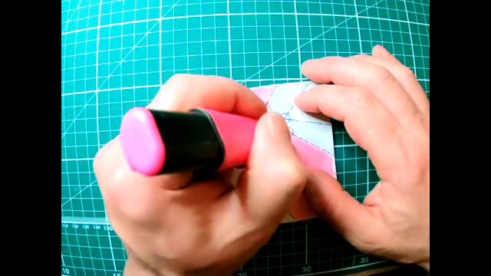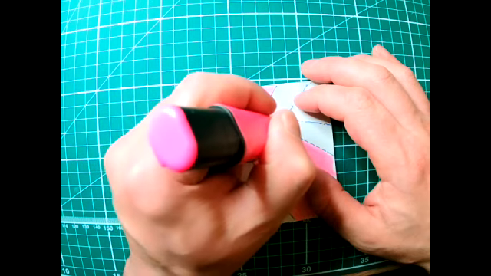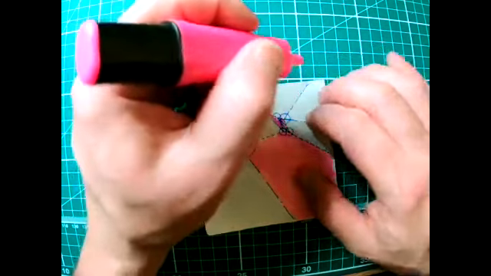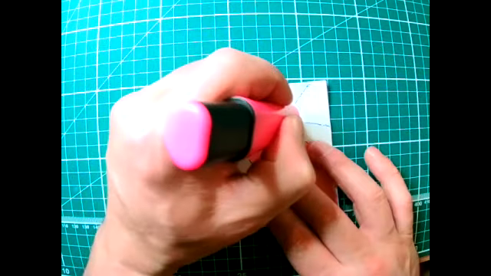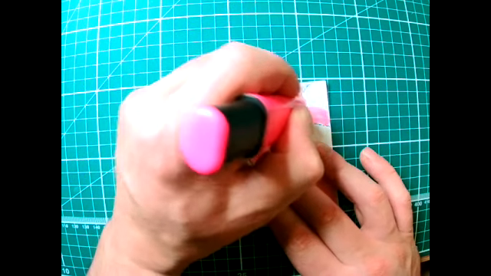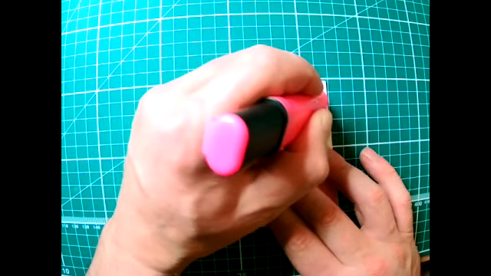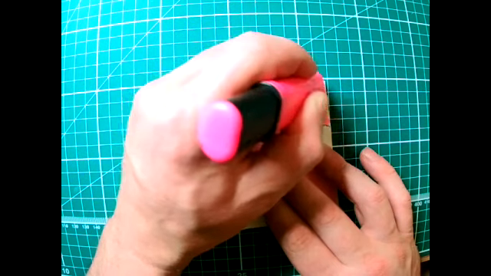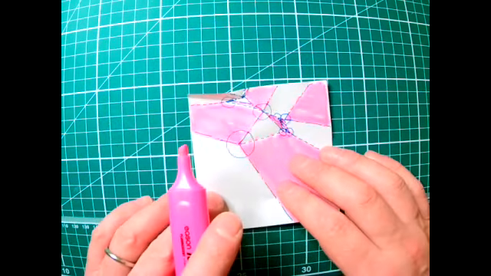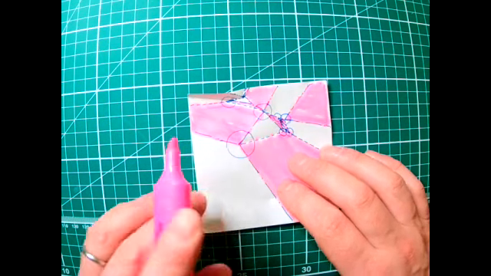This one, pink, white, pink, white, yeah. Oh. So I think that seems to have passed.